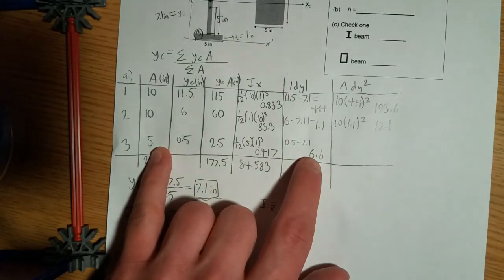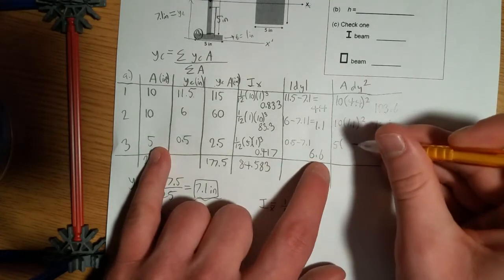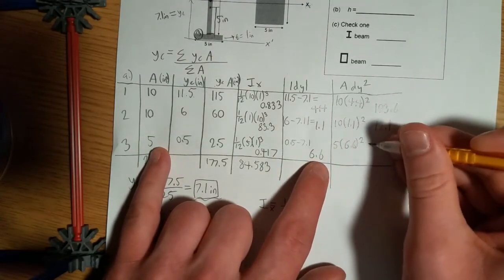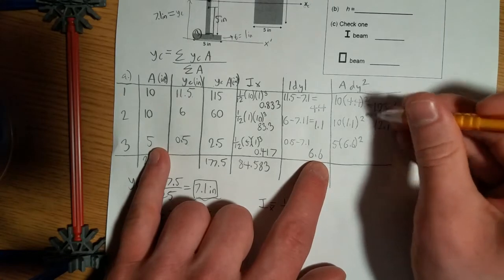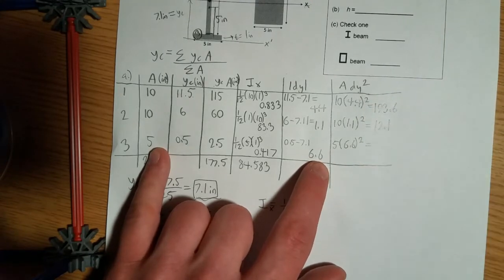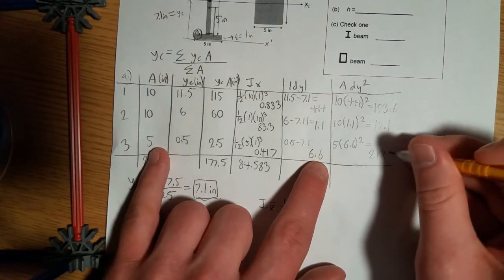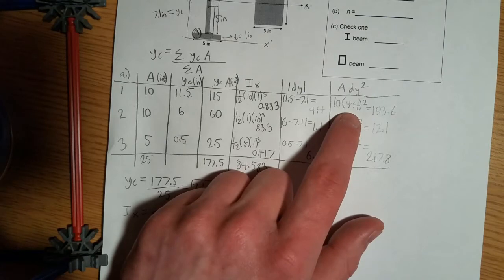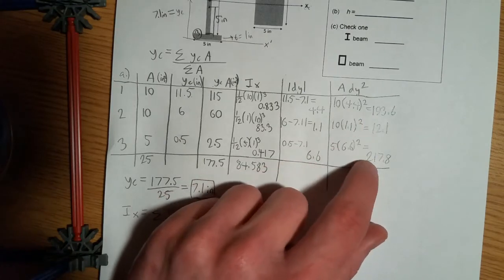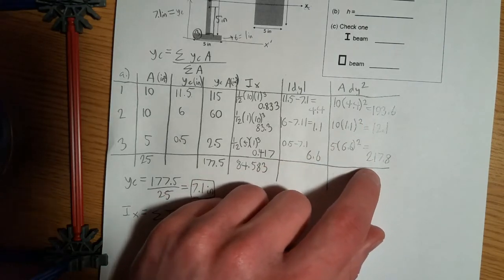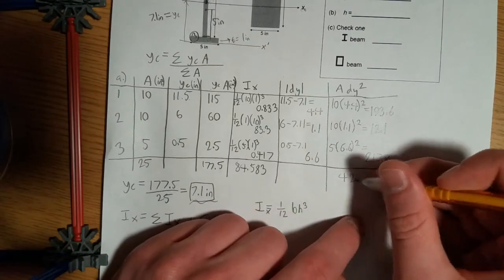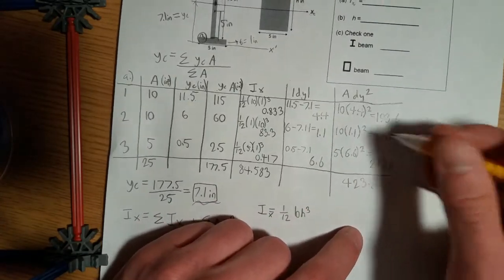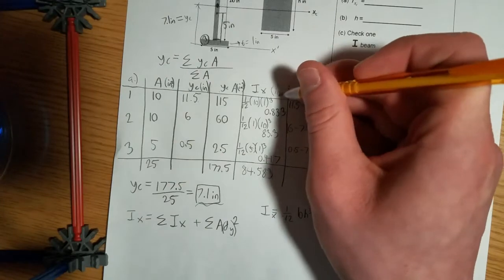And then we've got 5 times 6.6 squared, which is 217.8. So we go ahead and add these all together: 193.6 plus 12.1 plus 217.8, and we get 423.5.